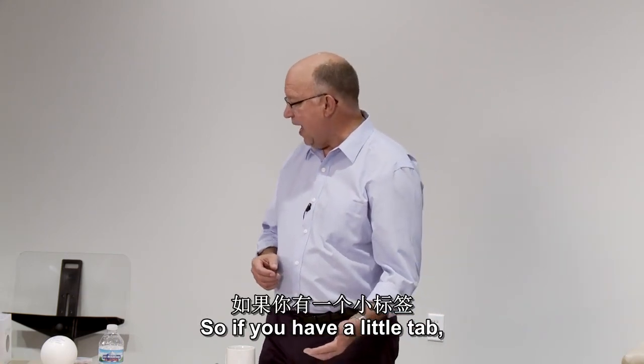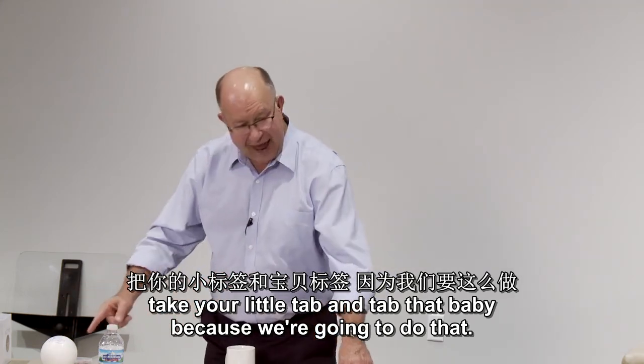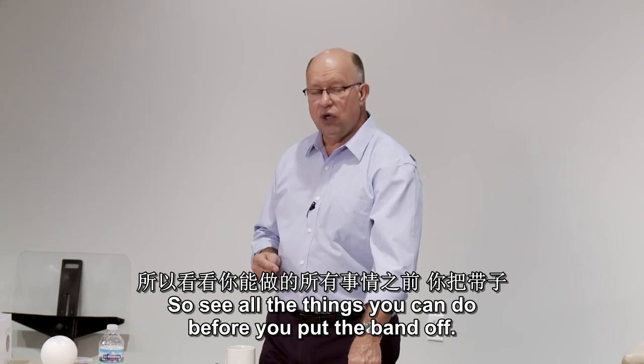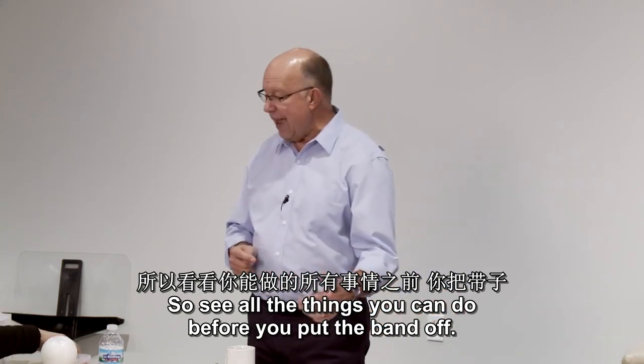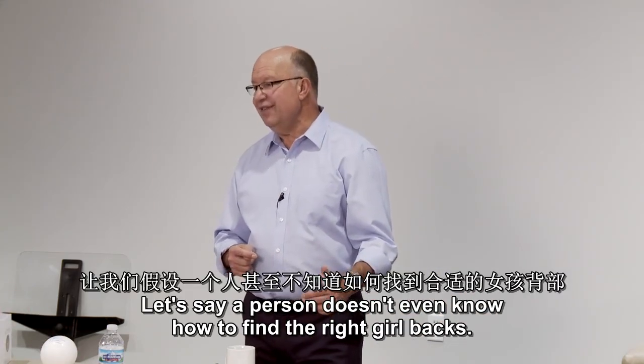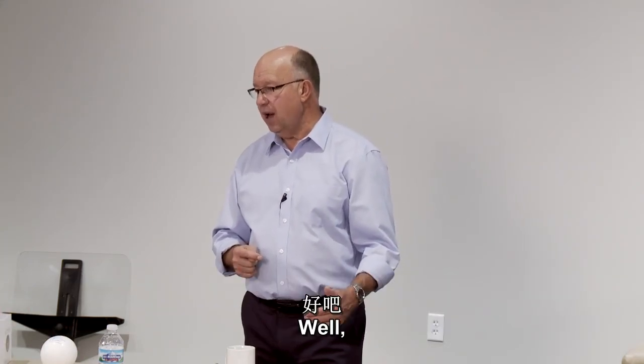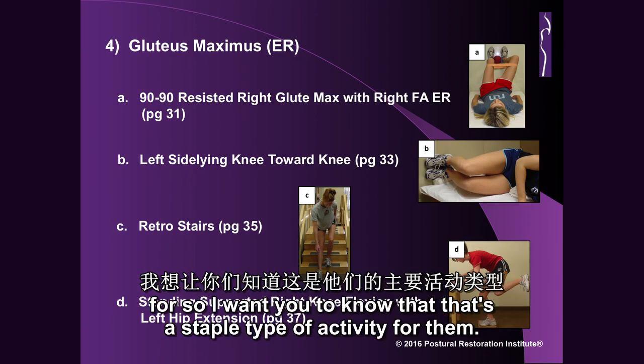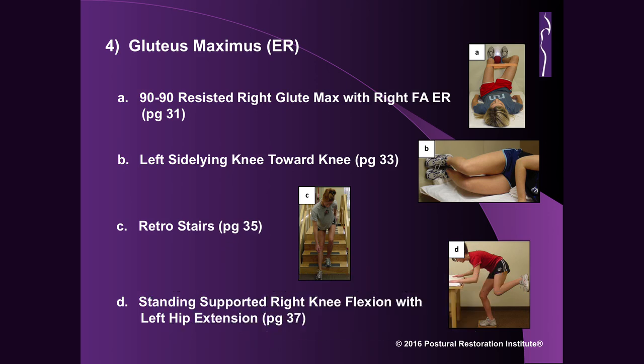If you have a little tab, take your little tab and tab that baby because we're going to do that in lab. So see all the things you could do before you put the band on? Let's say a person doesn't even know how to find their right glute max. Well, we'll do all those things preceding that. One banded one that's on page 34. I want you to know that that's a staple type of activity for the Institute.